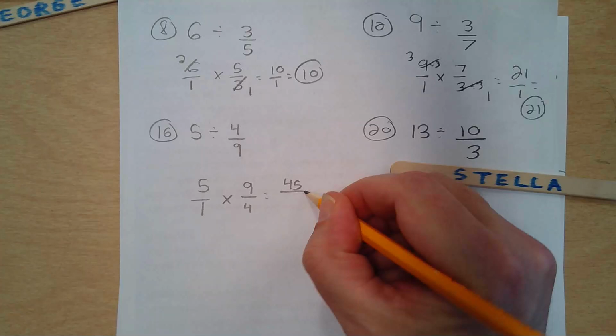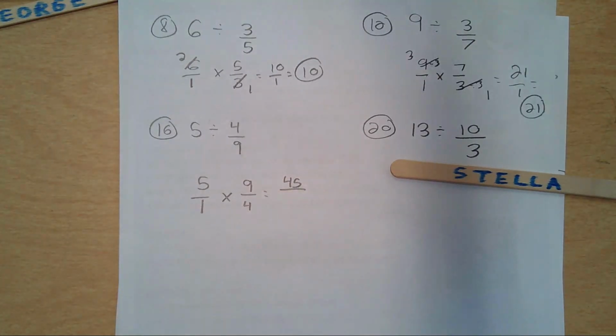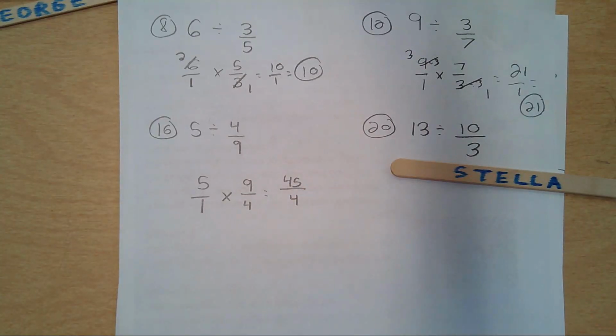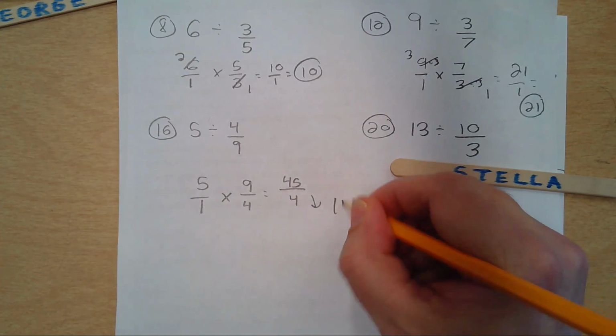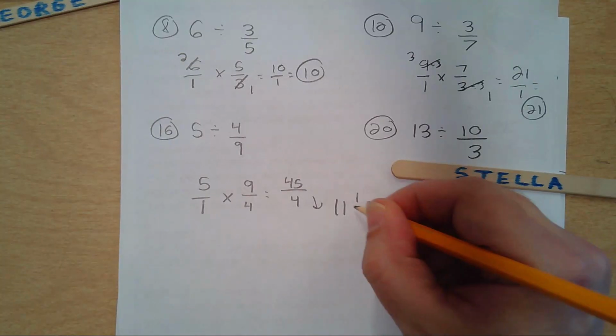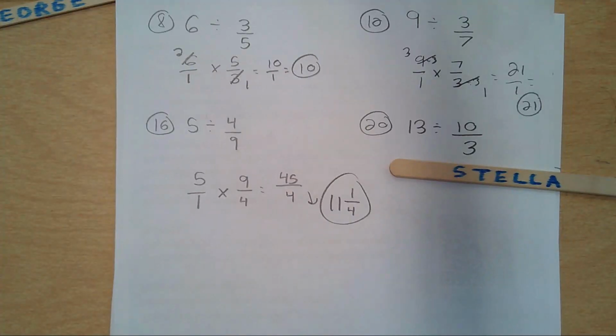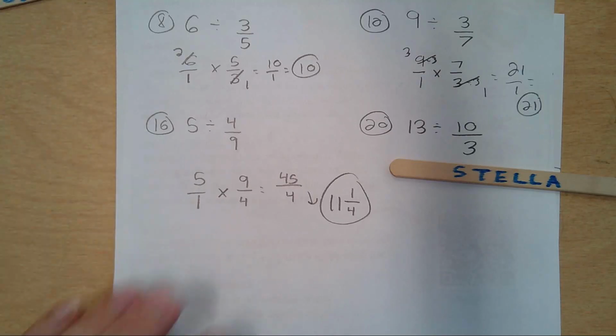Right. Can't cross simplify anything. So then the 4 is under the 45, and the 4 goes into 45 11 times, and then you have a remainder of 1, and then you have a 4. Yes, sir. Well done. Well explained.